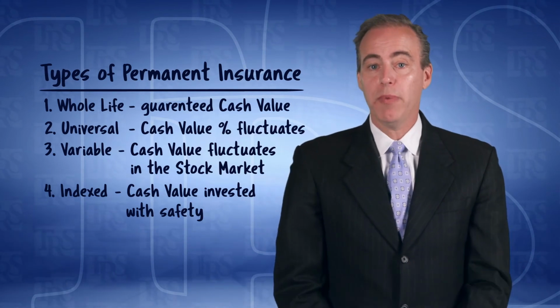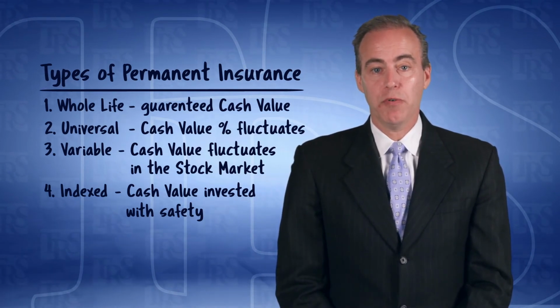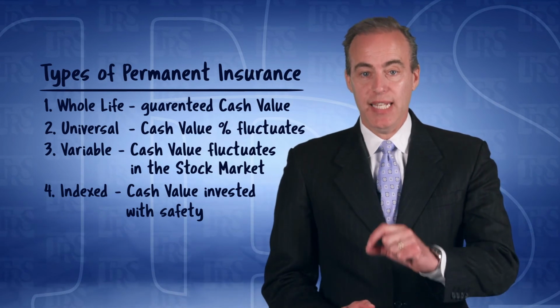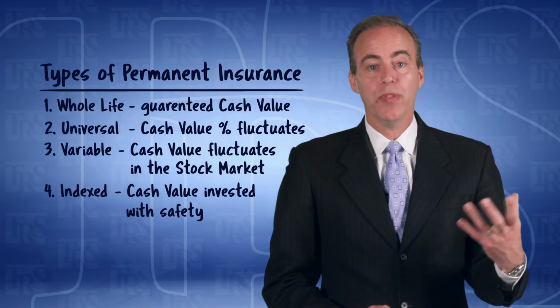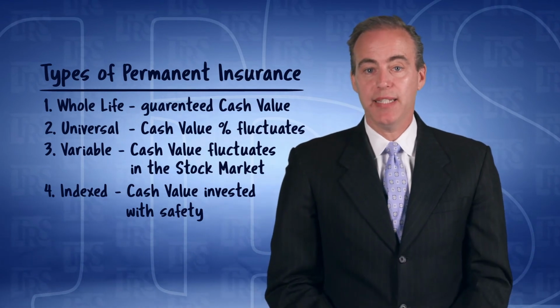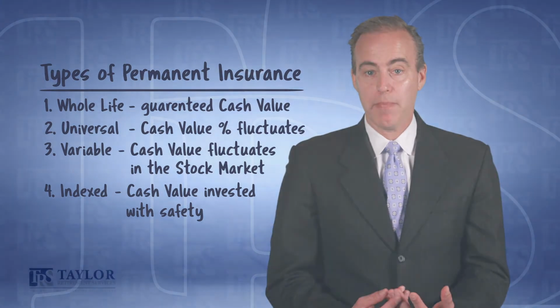The risk that you are bearing with an indexed universal life is there is a need to build that cash value and have growth over time. And if the growth is less than what was forecasted, that's the risk that you're bearing.